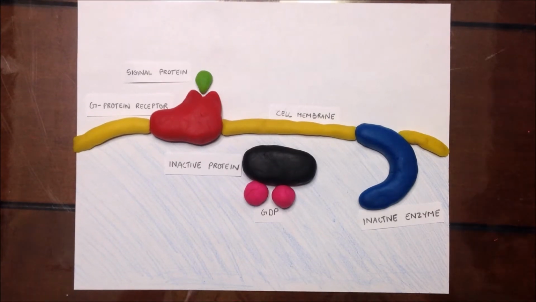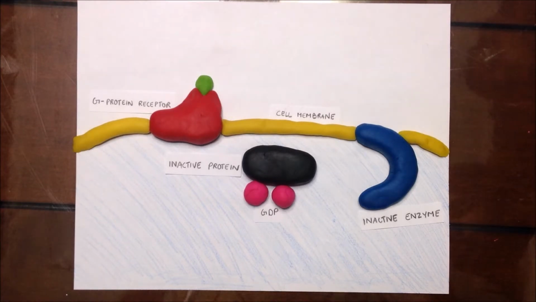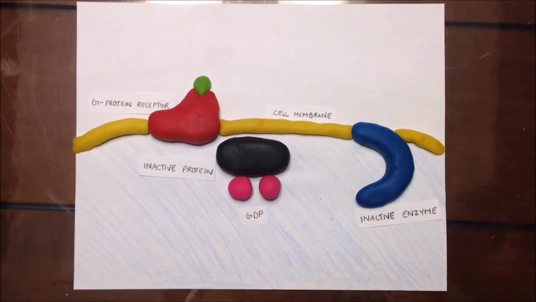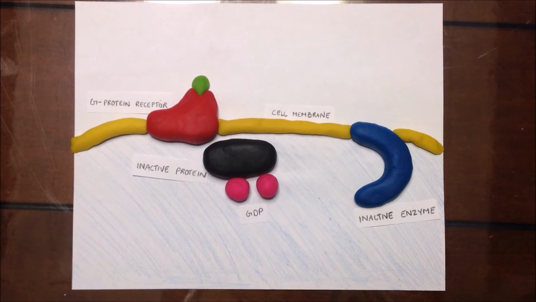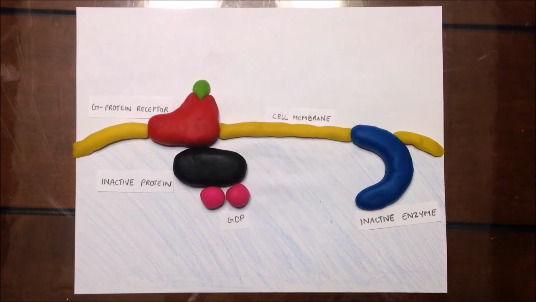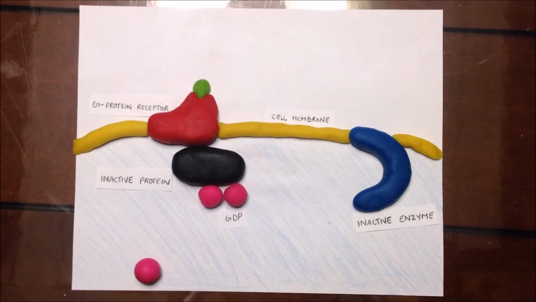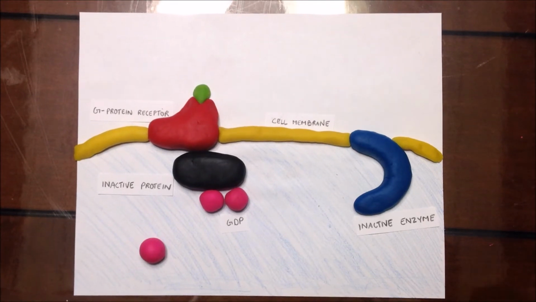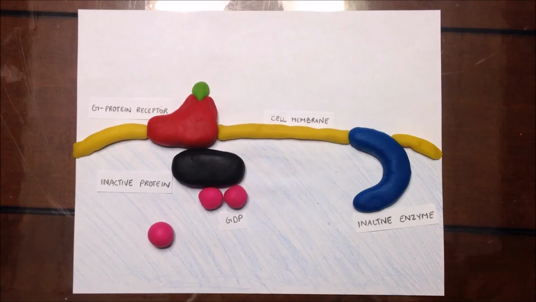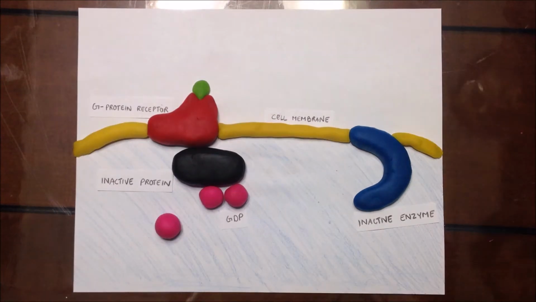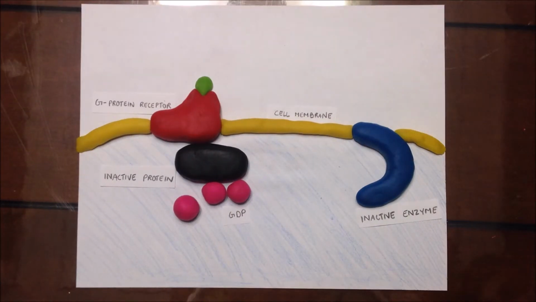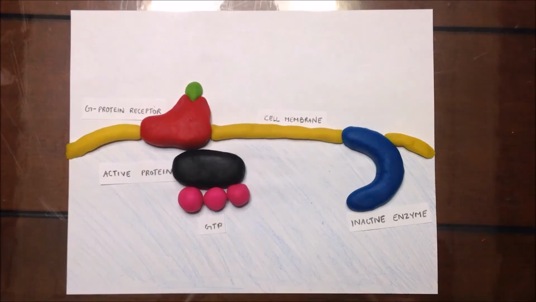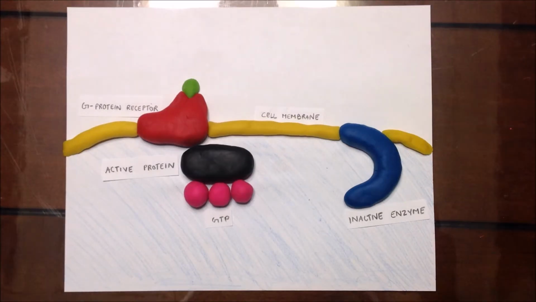This results in the inactive protein with GDP attached to it moving and making contact with the G-protein receptor. After this, a phosphate in the cytoplasm binds with the GDP to turn it into GTP. As you can see here, the phosphate is moving up to bind with the GDP. Once the GDP is turned into GTP, the protein becomes activated.